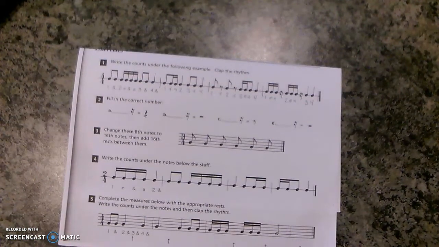1, 2, ready, go. 1 and 2 E and a 3 and 4 and 1 and a 2 and 3 and 4 and 1 and 2 and 3 E and 4 and 1 E and 2 E and 3, 4.